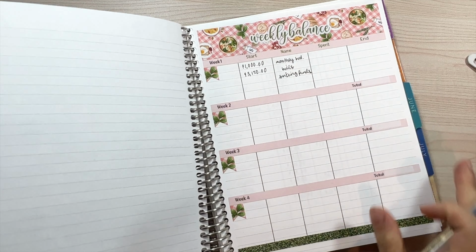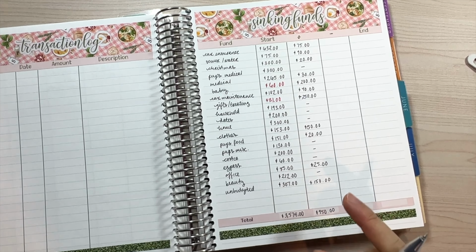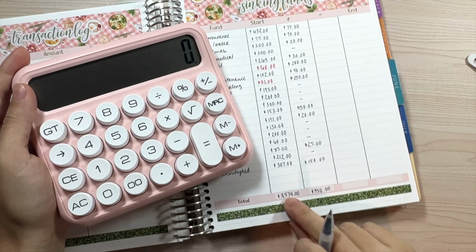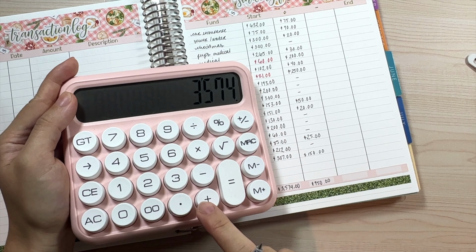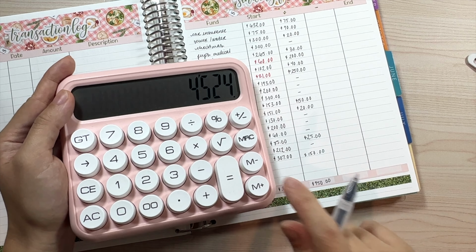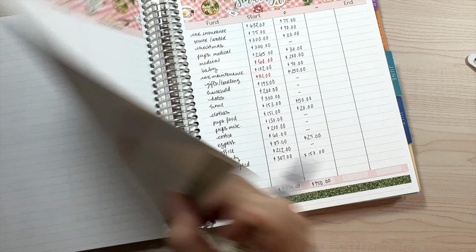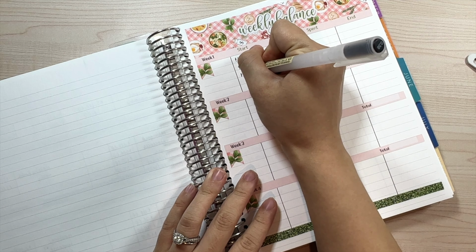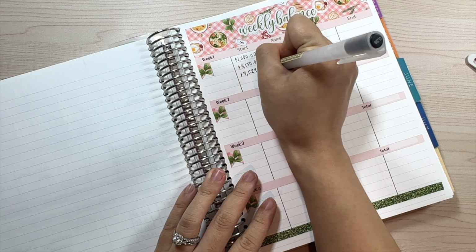$3,150 that we're starting off with bills. And then last but not least, we have sinking funds. So sinking funds, I can't really do math, so let's do $3,574. That plus the $950 that we're adding equals $4,524 in total for our sinking funds. So putting that here, we have $4,524.